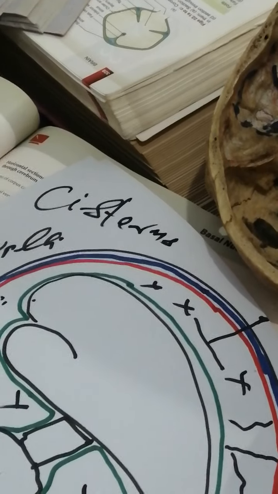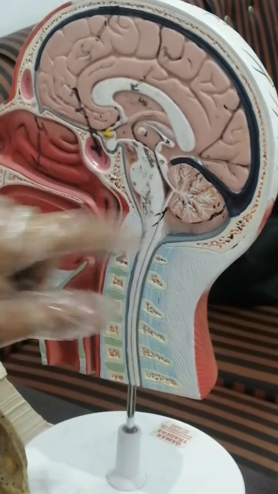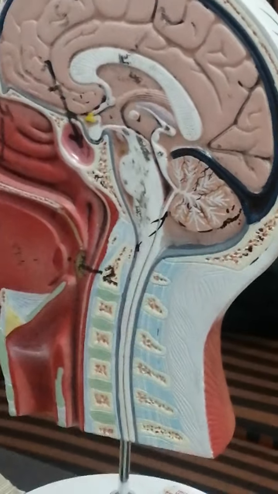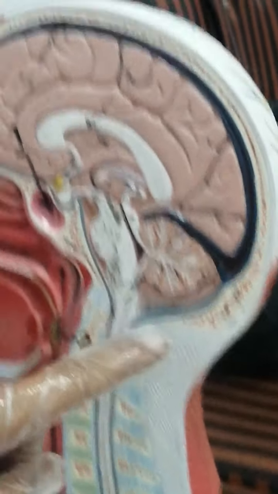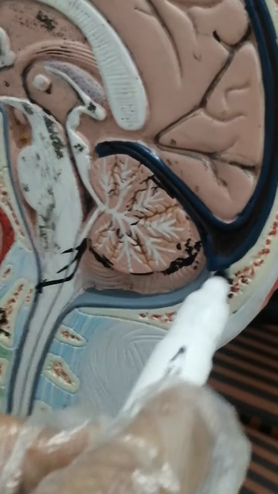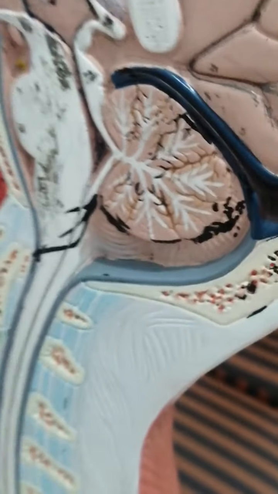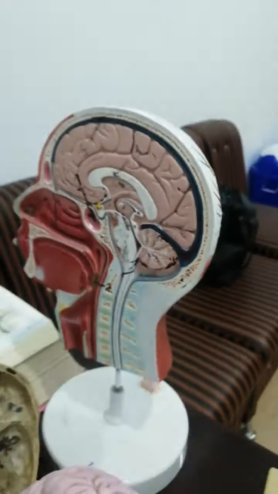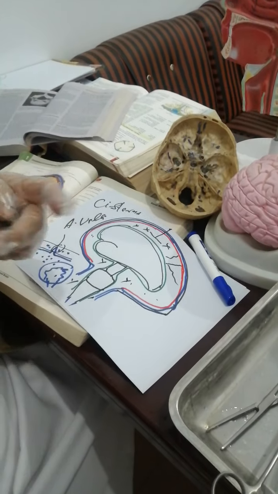Cisterns are what? They are the big spaces between the arachnoid and pia mater, especially at the brainstem, where there is incongruity or dissimilarity between the arachnoid and pia. Because you look, the pia is in contact with the brain tissue like this, while the arachnoid is in contact with the skull bone, and this way the spaces are being produced. And these spaces are being called subarachnoid cisterns.